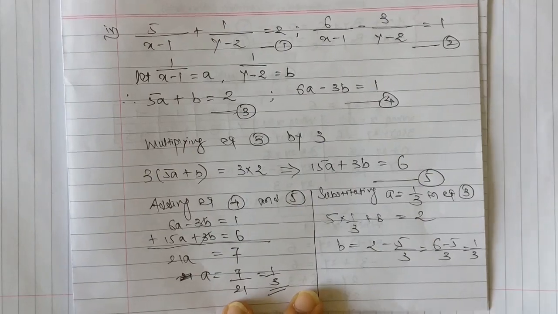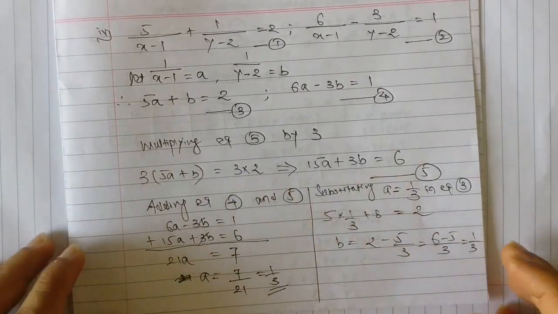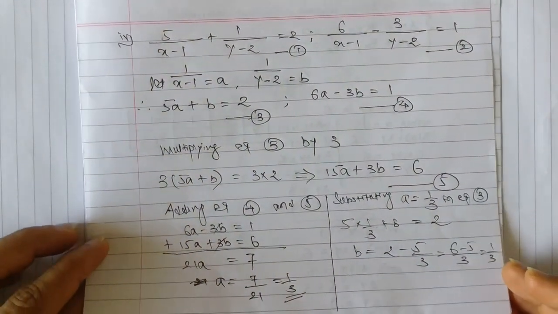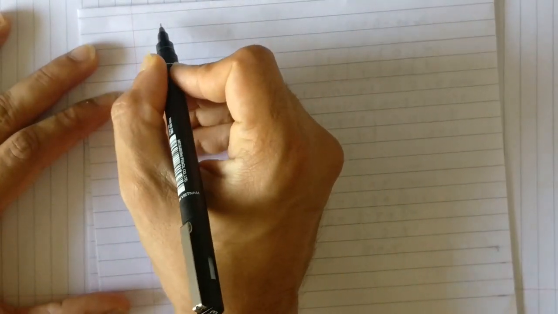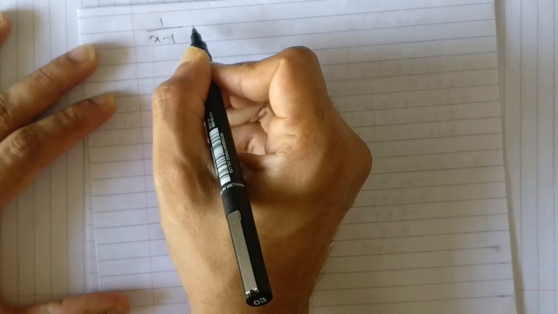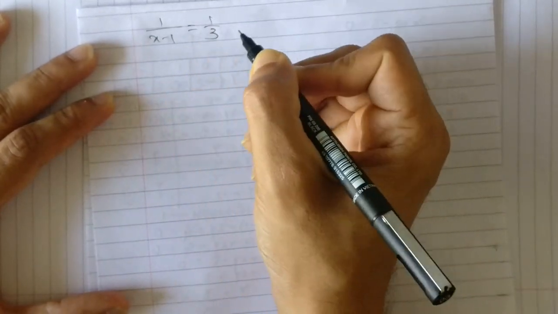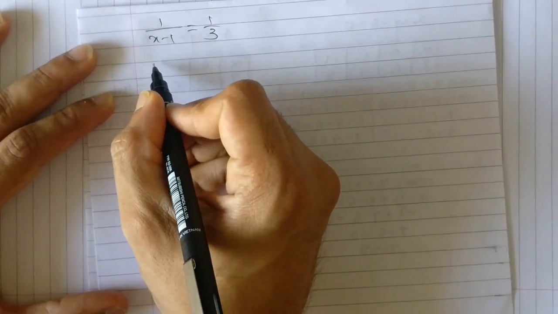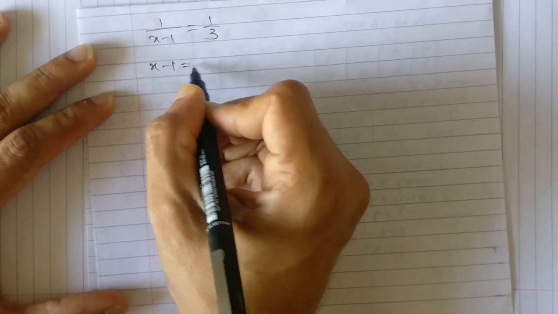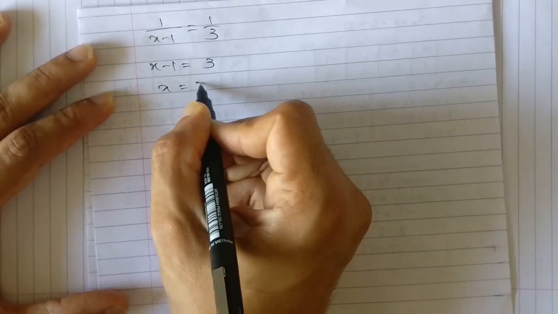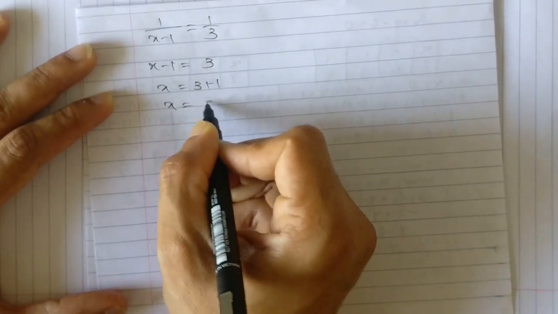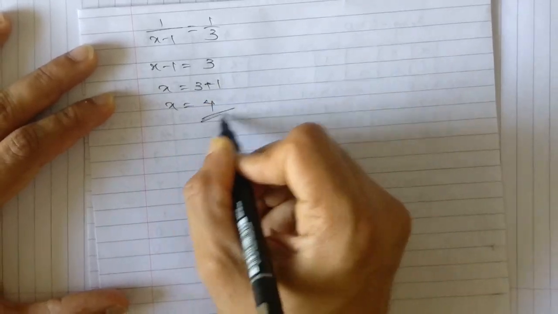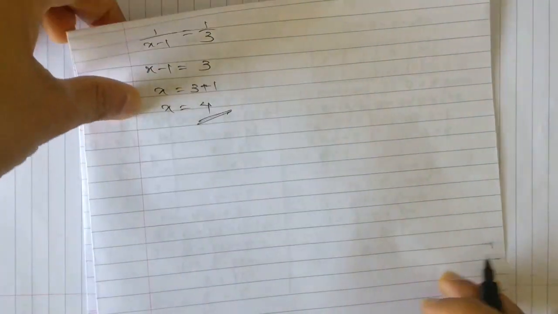So what is a and b? Okay, we have to do it on another page. A is 1 upon x minus 1. So 1 upon x minus 1 is equal to 1 by 3. So by cross multiplication we'll get x minus 1 is equal to 3 and x is equal to 3 plus 1. So x is equal to 4. We got the value of x.